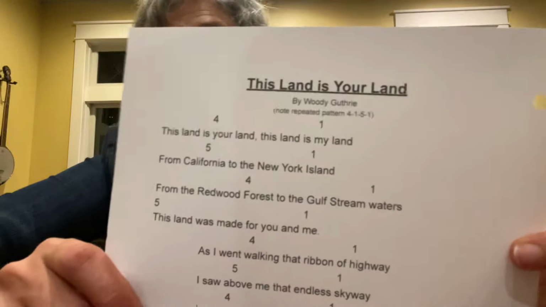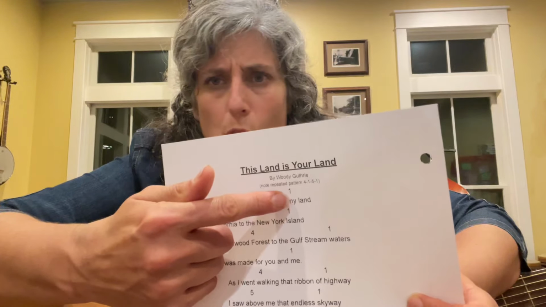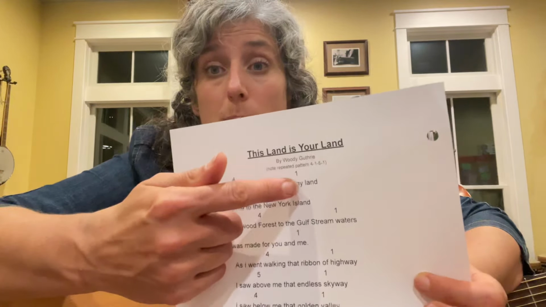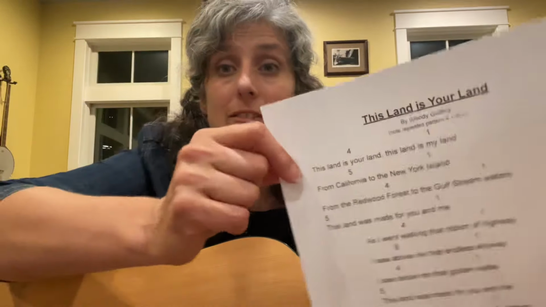I really like to use the number system to play from, because the great thing is, let's say we're singing This Land Is Your Land and it's way too low in my voice. I can just change it to a different key. I can just move it to a different one. And if A is too low for my voice, I can bump it up to B, or I can bump it up to C, and I don't need a new chord chart. I can just transpose in my head. If I know that in the key of C, C is 1, F is 4, and G is 5, I can just switch it to those chords.